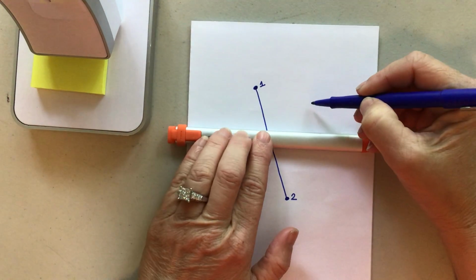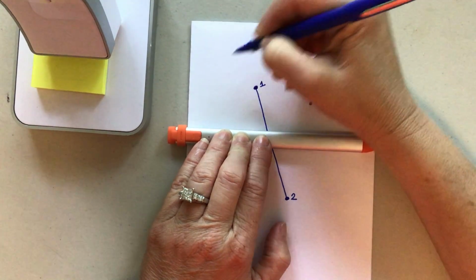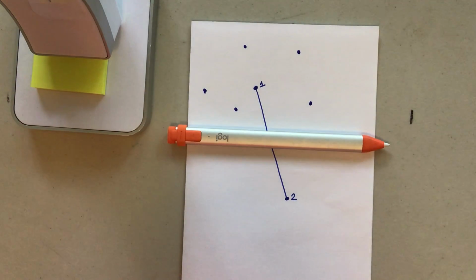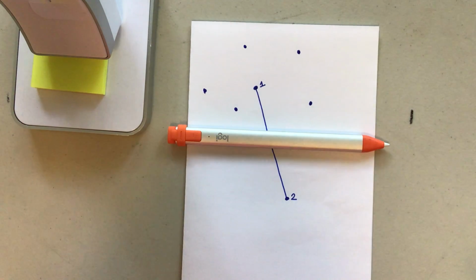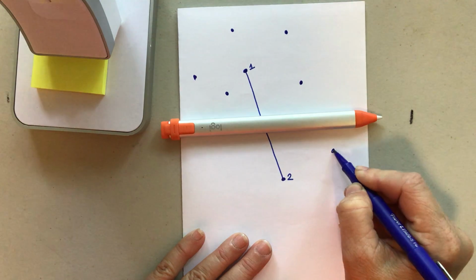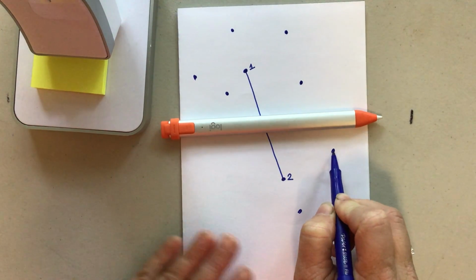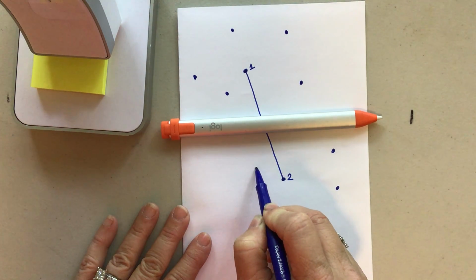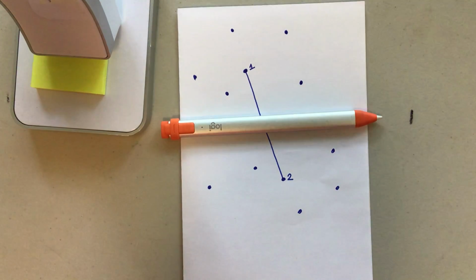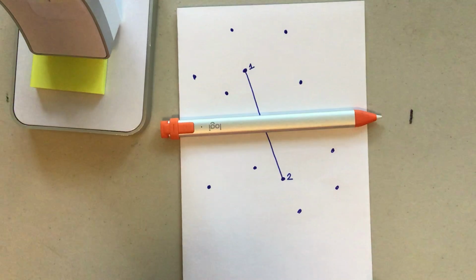So, 1, 2, 3, 4, 5. Now, if you want to put your dots exactly where I put mine, you can. If you want to put them in different places, you can too. And then 1, 2, 3. I wouldn't put one exactly where another one is either. So that's just 10 random dots, 5 above this horizontal and 5 below.